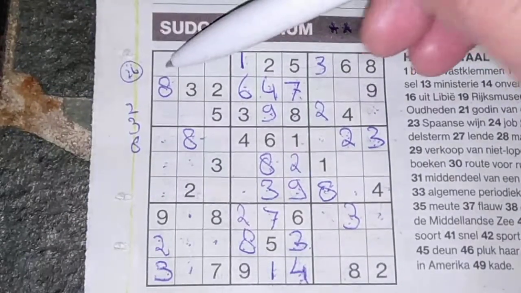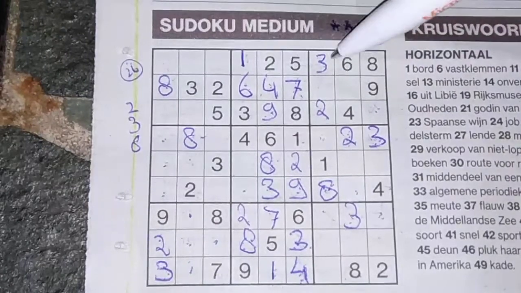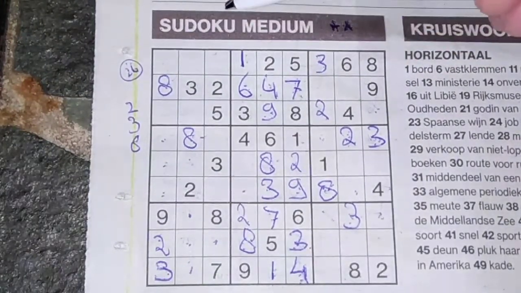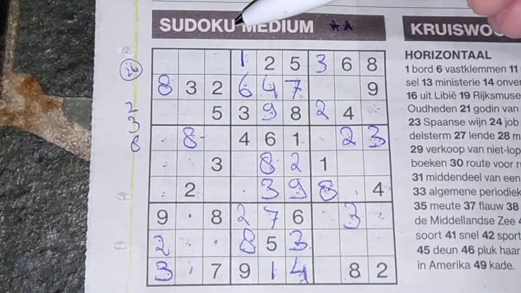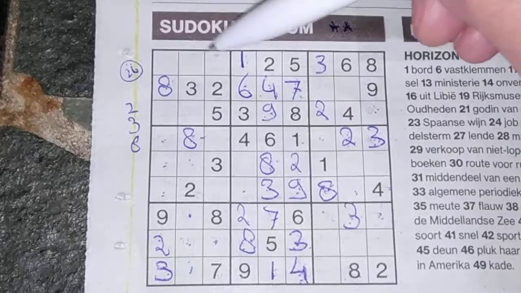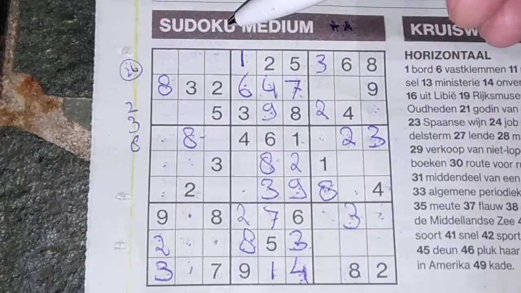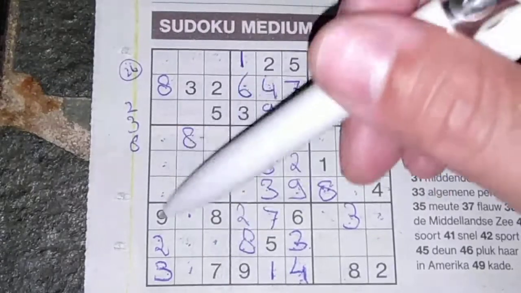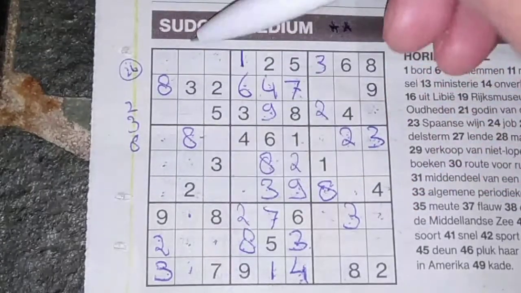How about these 3 numbers? Now 1, 2, 3. The 4 is missing. The 9 is missing. And the 7 is missing. 9, 4, 7. 9, 4, 7. I cannot fill this yet. Need to wait for more digits.